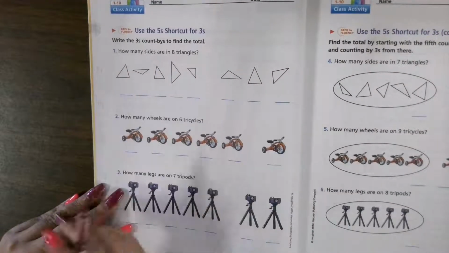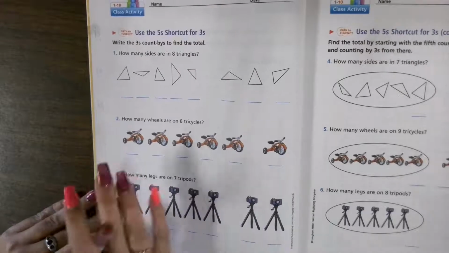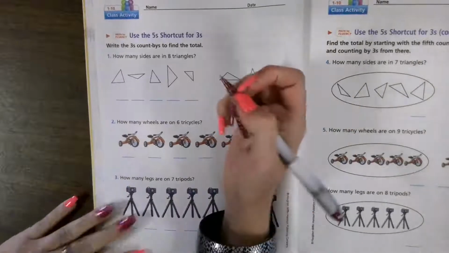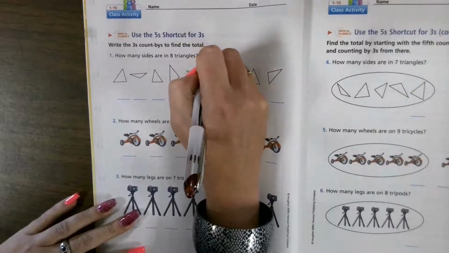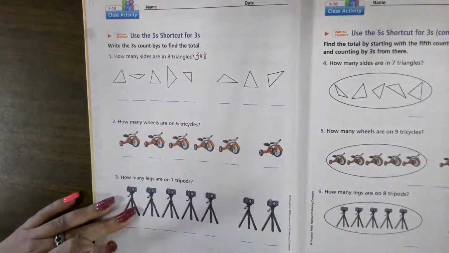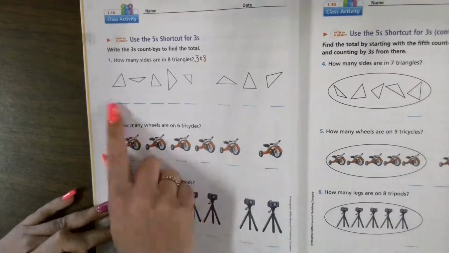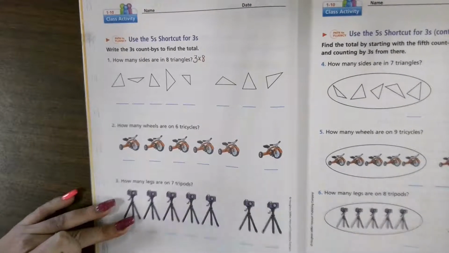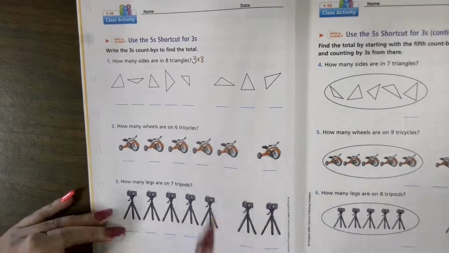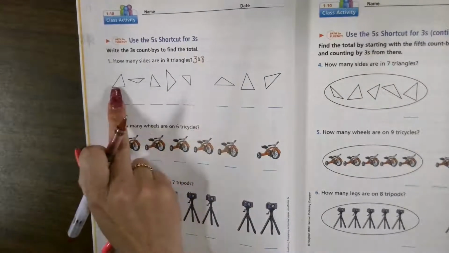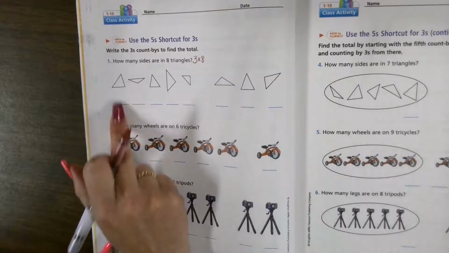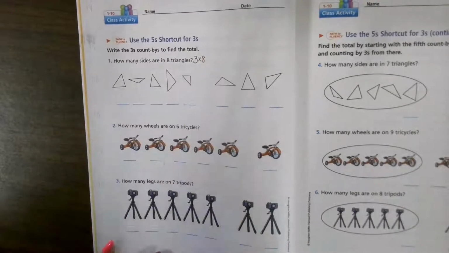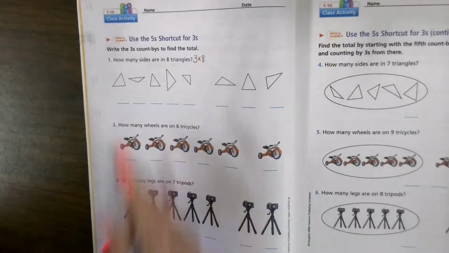So how many sides are in the 8 triangles? And I think that we're really at a point where you could already write that the multiplication problem would be 3 times 8. But what they want you to do is add it up as you go, sort of as we would do when we learned money, when we were counting coins. And they would give you like a nickel, and then they'd give you a dime, and you'd have to count it up as it went, okay?